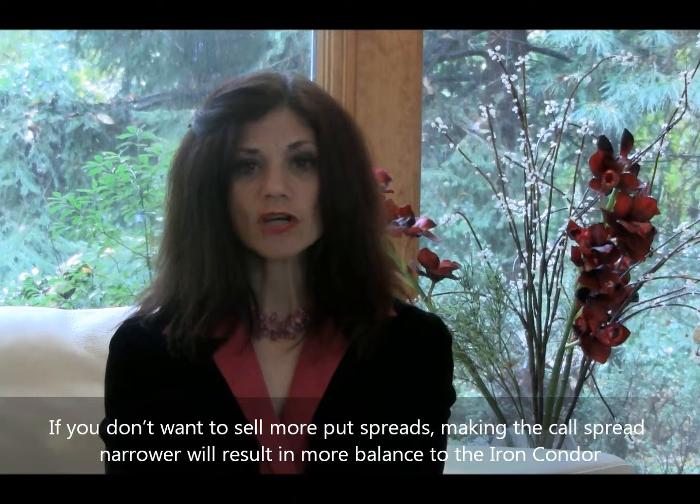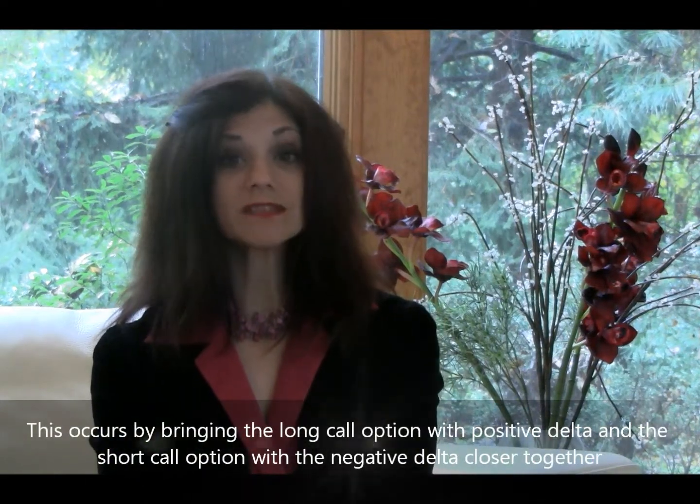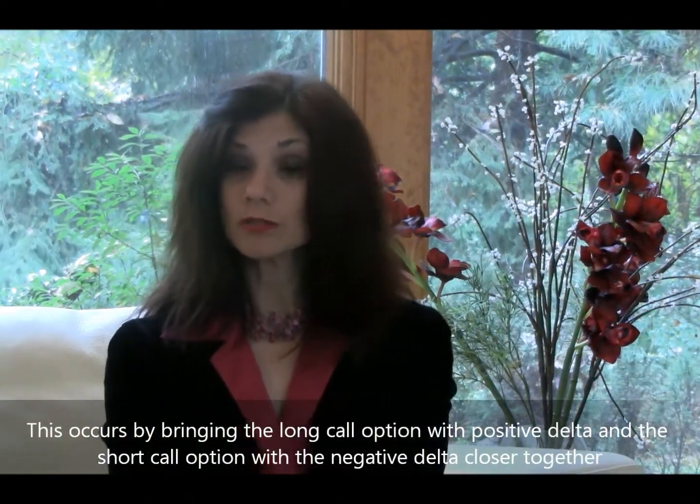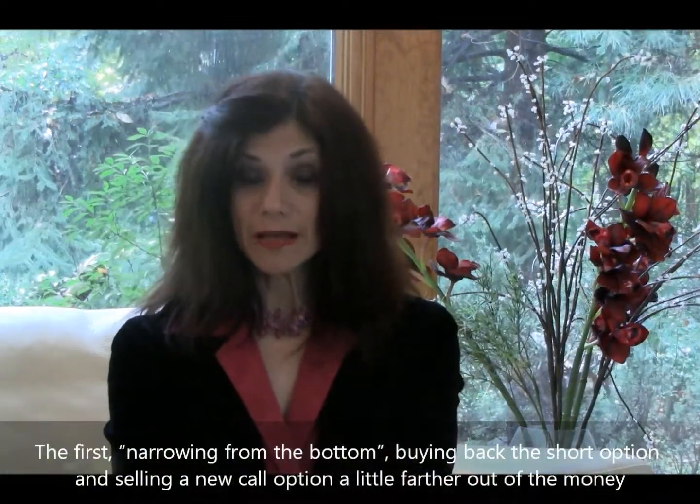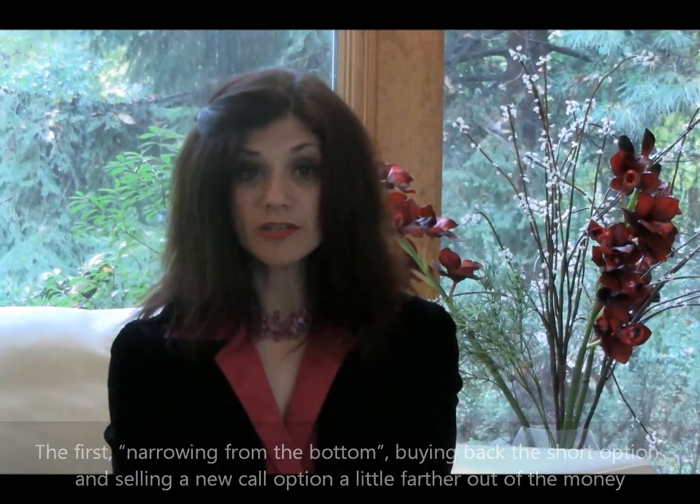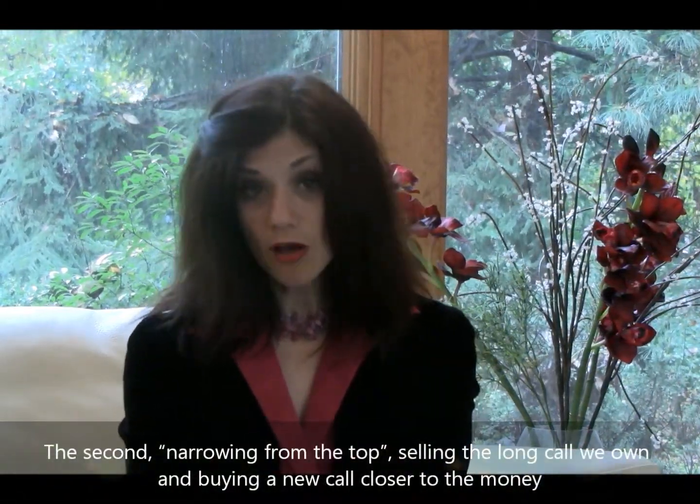3. Narrowing the spread. If you do not want to sell more put spreads, making the call spread narrower will result in more balance to the Iron Condor. This occurs by bringing the long call option with positive delta and the short call option with the negative delta closer together. This action will lower the overall delta of the spread. Here, too, there are 2 ways to act. The first, narrowing from the bottom, buying back the short option and selling a new call option a little farther out of the money. The second, narrowing from the top, selling the long call we own and buying a new call closer to the money.